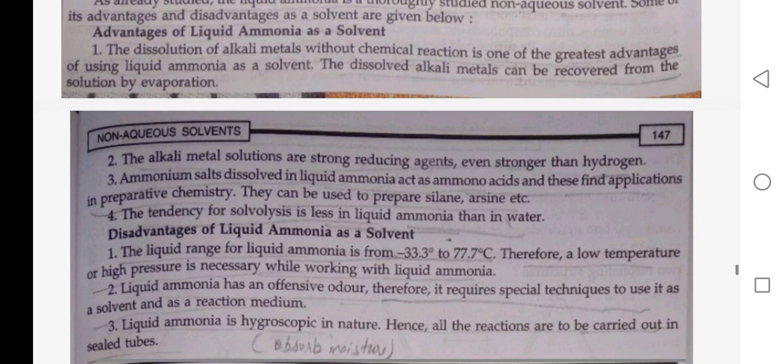Advantages of liquid ammonia as a solvent. Solution of alkali metals without chemical reaction is one of the greatest advantages of using liquid ammonia as a solvent. The dissolved alkali metal can be recovered from the solution by evaporation.